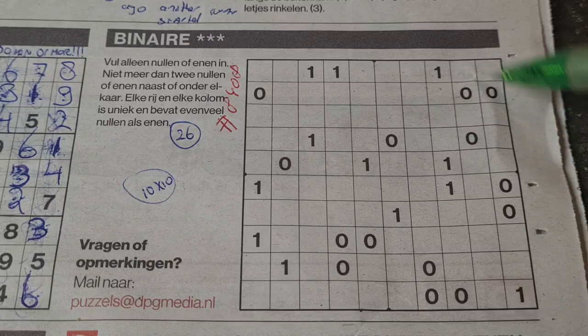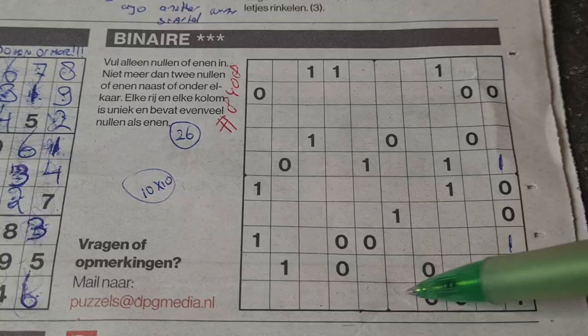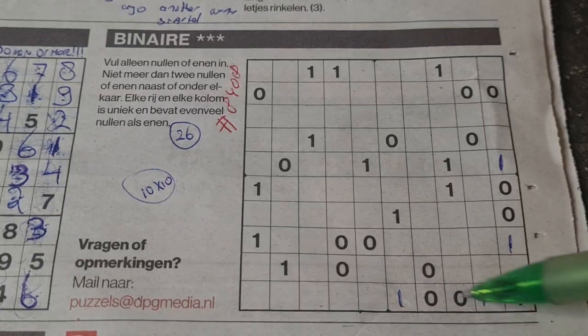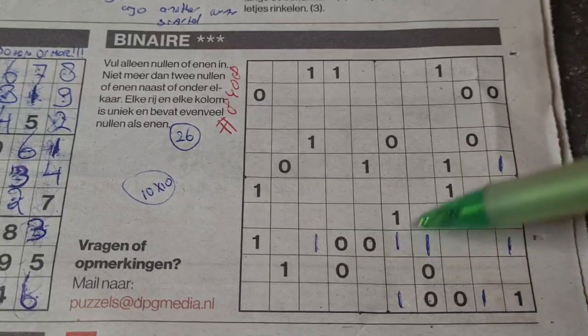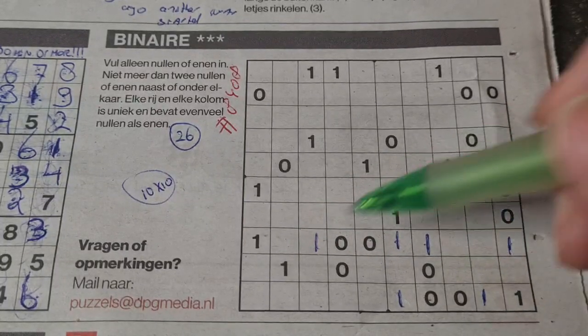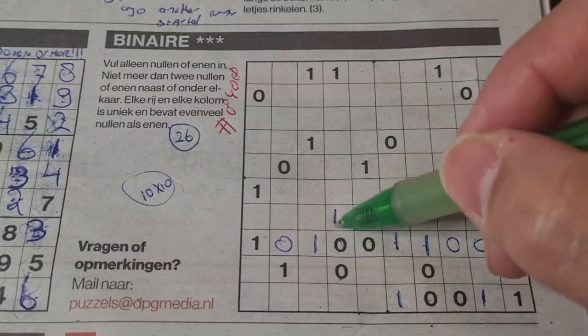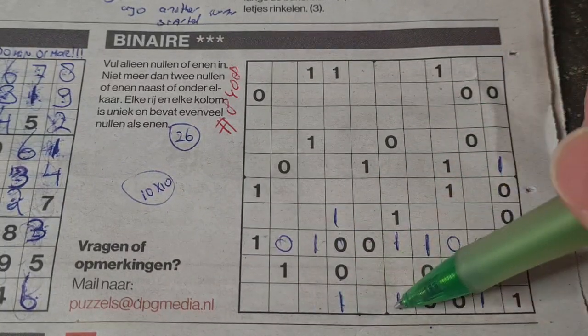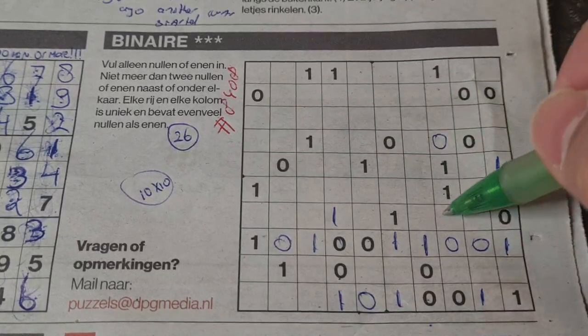Let me start with the double zeros. Double zero, here one, there one. Double zero, here one, there one. Double zero, here one, there one. Double zero, here one, there one. 1, 2, 3, 4, 5 ones. So the rest are zeros. Double zero, here one, there one. Between the ones comes a zero. Double one, here no, there no.